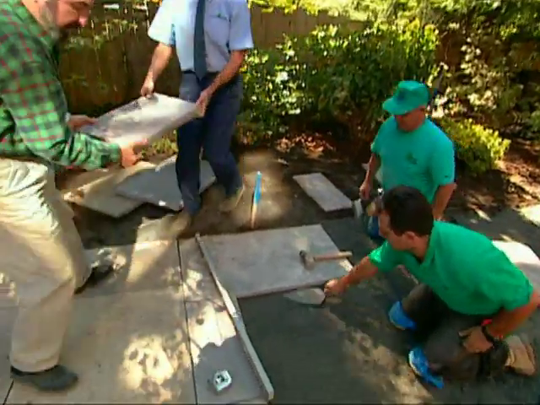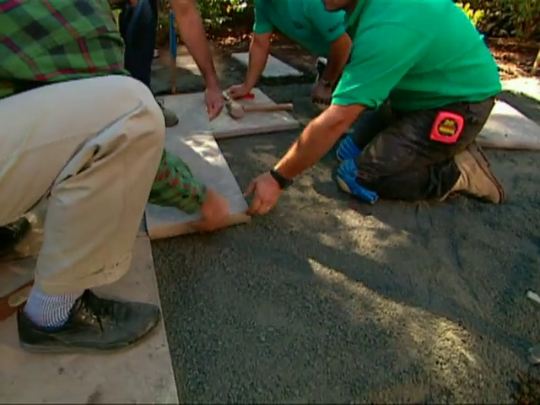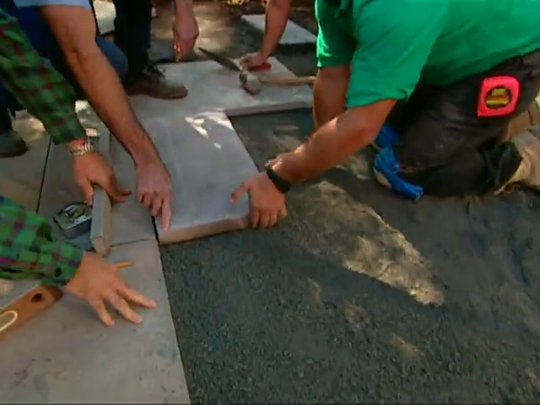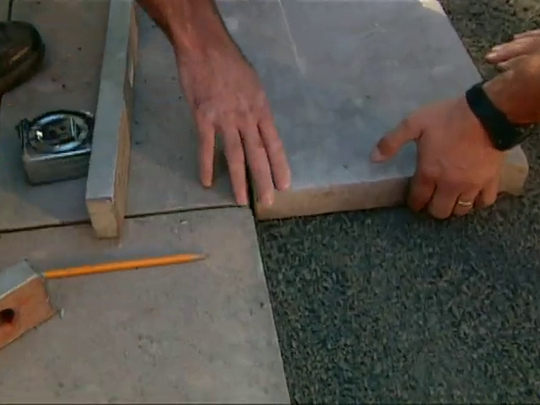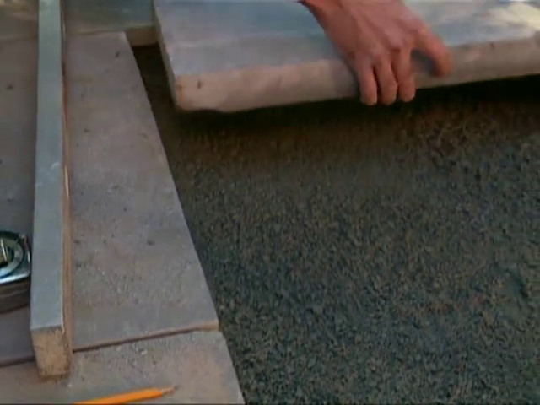If they're small, they're not too heavy. No, this is not right. It's not going to work because the four corners come together here, and it really doesn't give a good look. So you're going to want to turn this a little bit. So you want to turn it the other way.